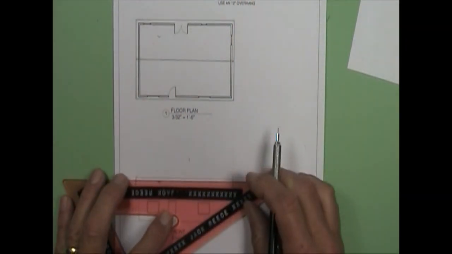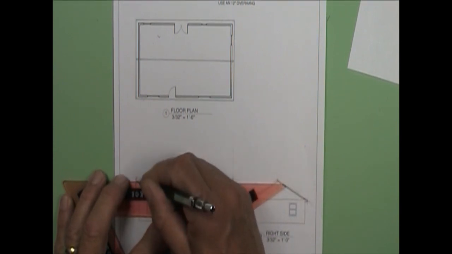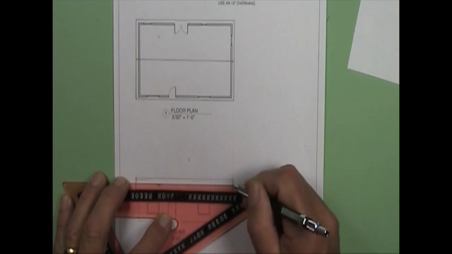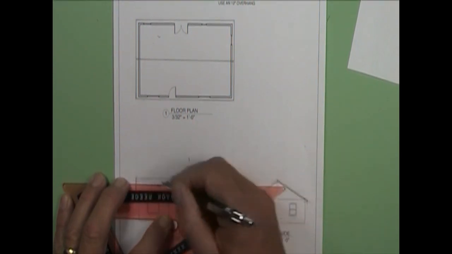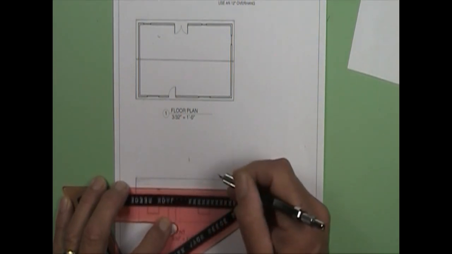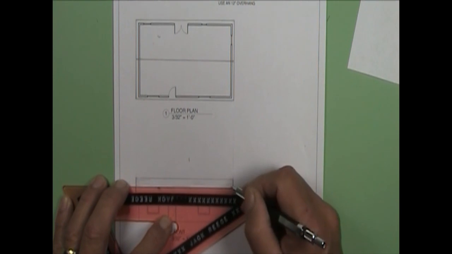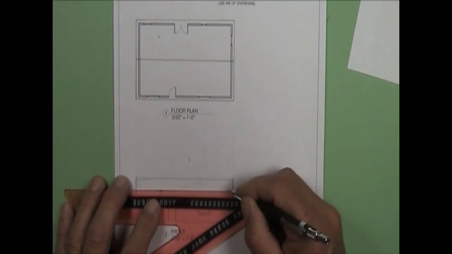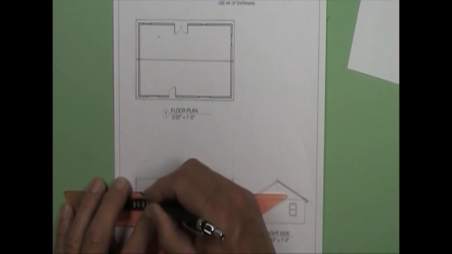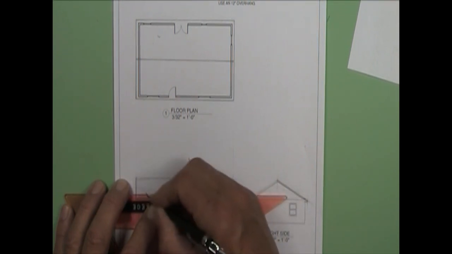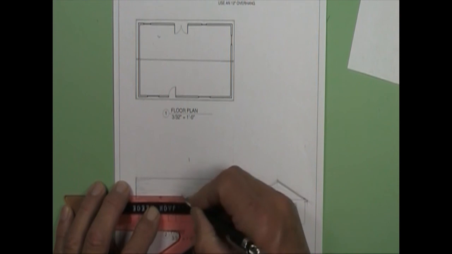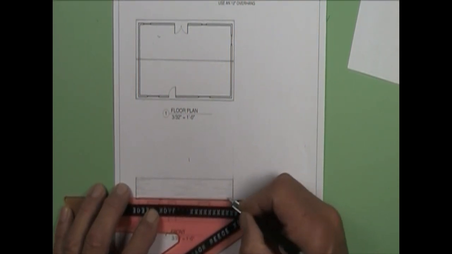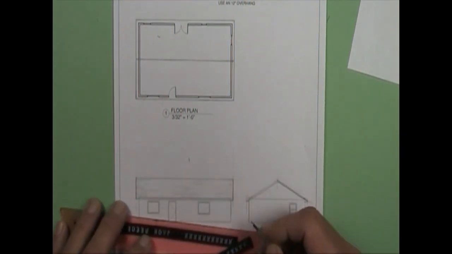And I'm just gonna freehand pop in a few here. Because all we're trying to do, especially with the roofing, is give it a little texture. So it's just not a big blank white space. Now, if we were trying to do presentation type drawings, we'd be a little bit more concerned about how it looks. But I'm just trying to give it a little bit of texture so there's just not a big blank white space there.